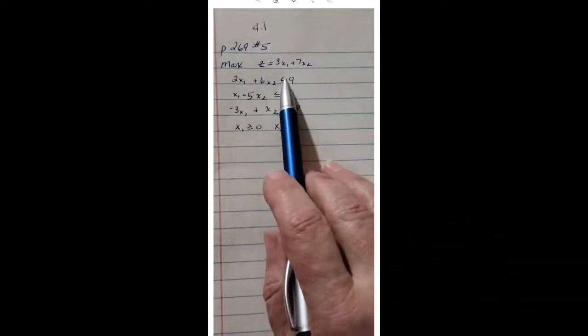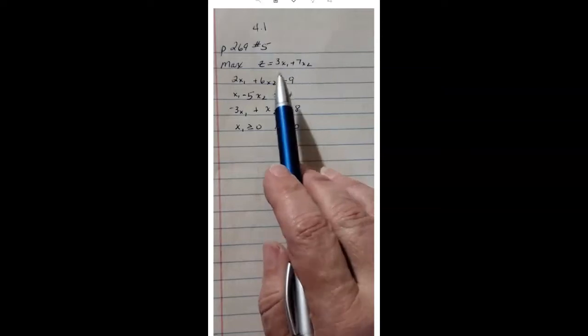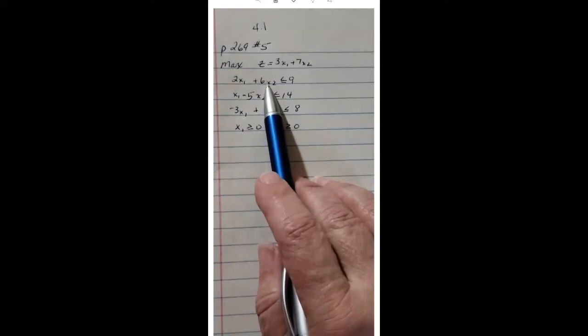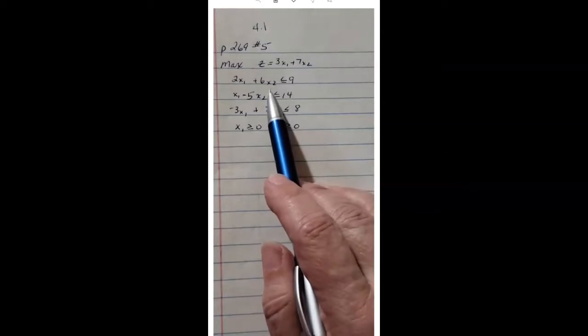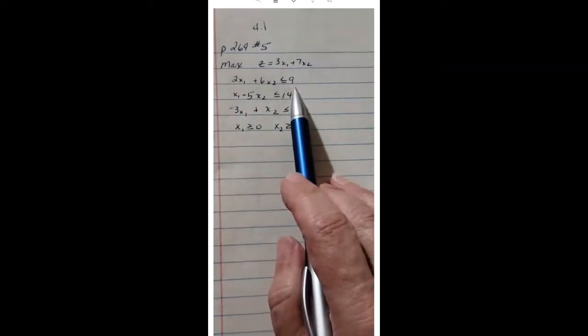It means that if this is going to be less than or equal to 9, there might be some cases where this ends up being 8.6 or maybe 7.3 because you just don't have enough to make a full quantity of 9.